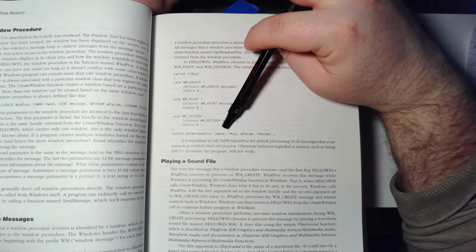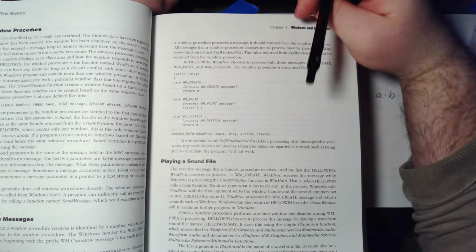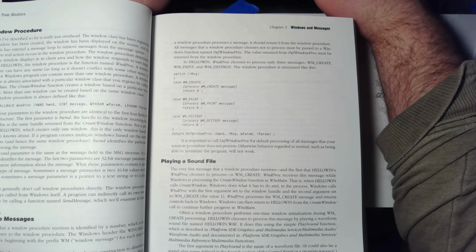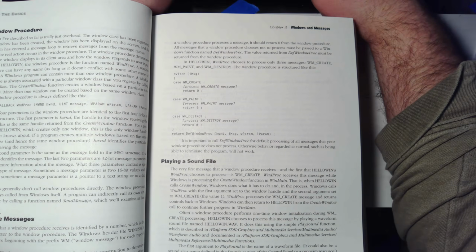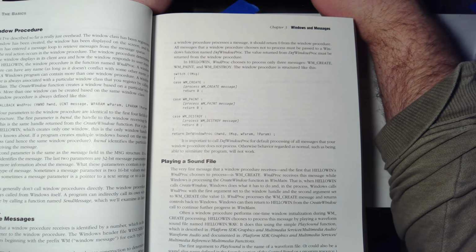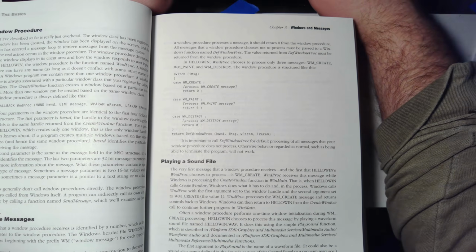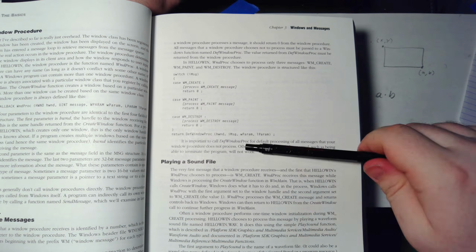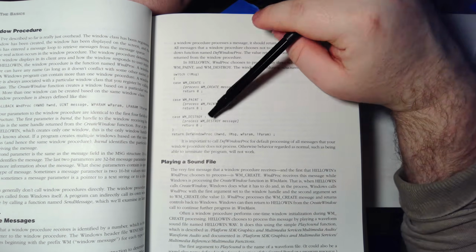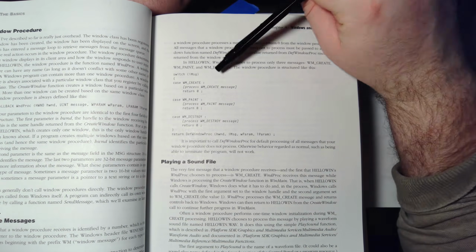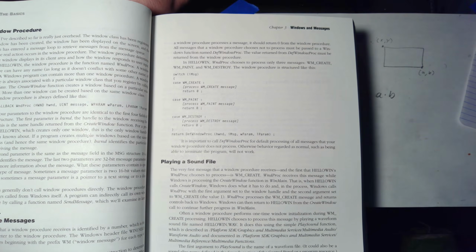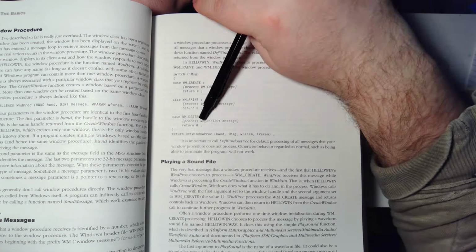It is important to call DefWindowProc for default processing of all messages that your window procedure does not process. Otherwise, behavior regarded as normal, such as being able to terminate the program, will not work. Yeah, see, this is what I was talking about. Actually, it still won't close the program. What happens is when you close it, it'll destroy the window, but you'll loop in your message loop forever, because there was no PostQuitMessage.